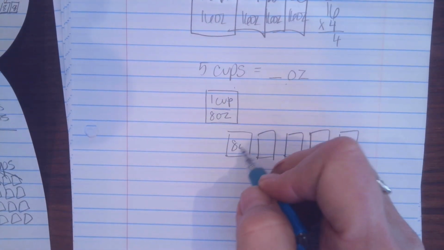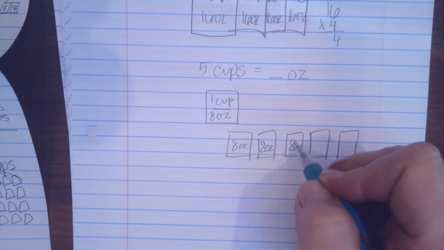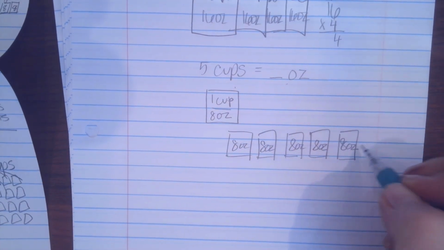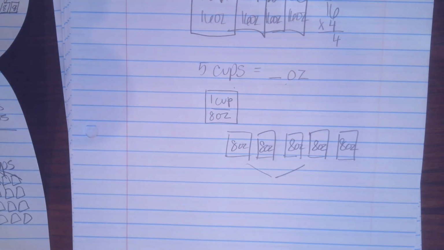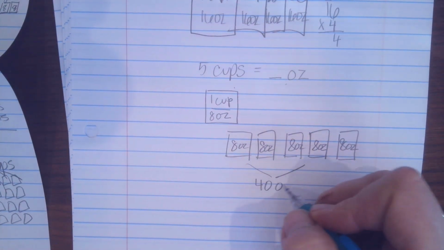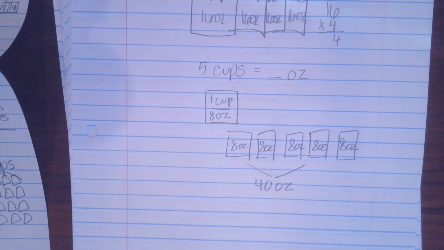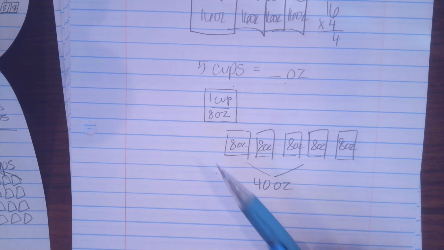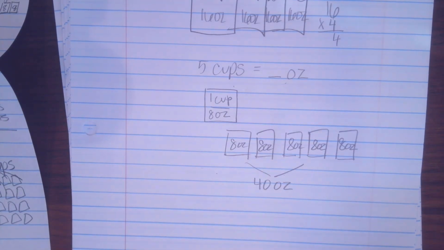We're going to do 8 ounces, 8 ounces, 8 ounces, 8 ounces, 8 ounces. And then we can do our multiplication. 8 times 5 is 40 ounces. It's a great thing to write it all out like this because it is tricky. We want to make sure that we have a full understanding. Does that make sense? Yes.